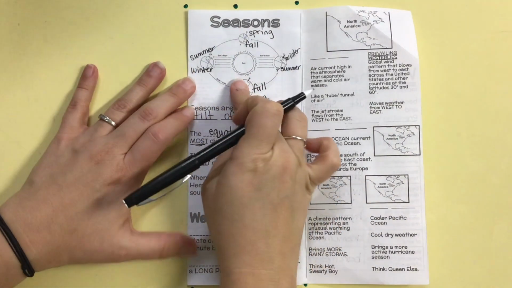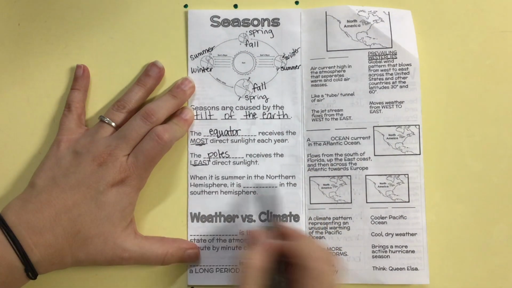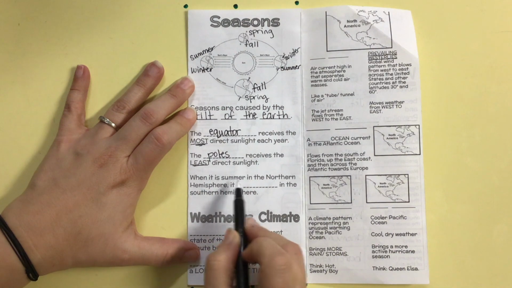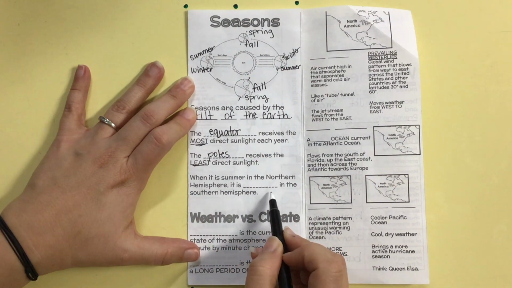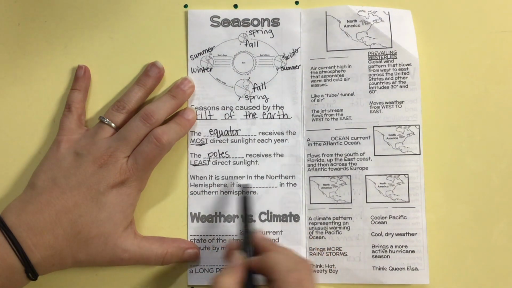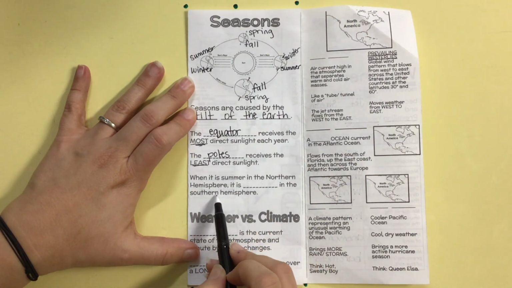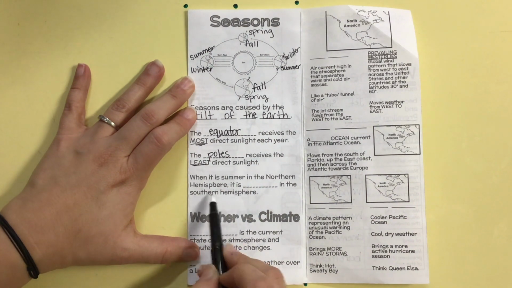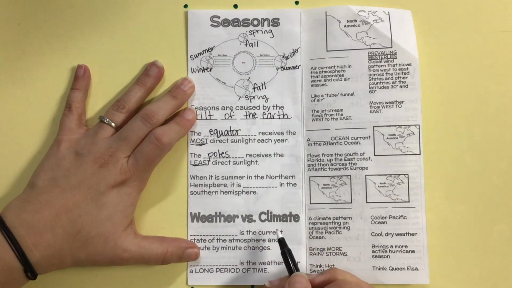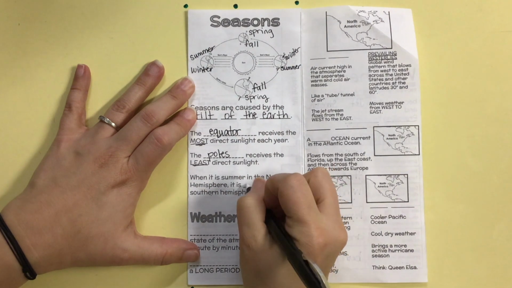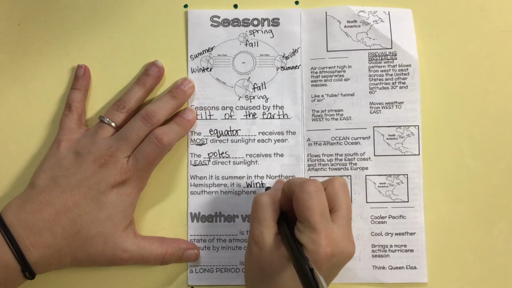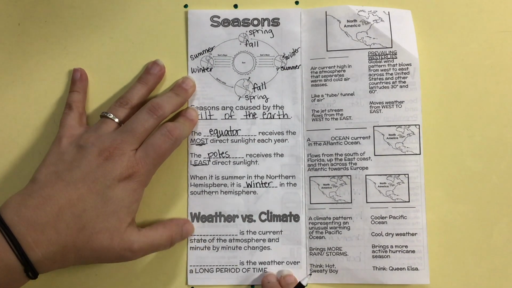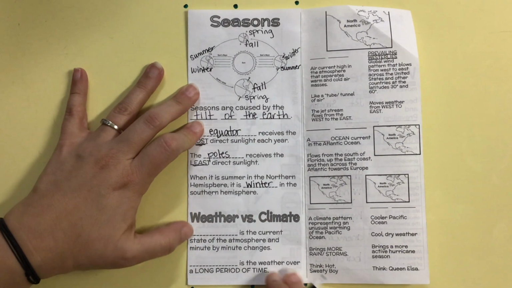We've already answered this in the diagram, but here it is again. So that's probably meaning it's important. When it is summer in the northern hemisphere, it is blank in the southern hemisphere. So summer in the north, it's going to be the opposite in the south, because the southern hemisphere is opposite of the northern hemisphere. The opposite of summer is winter. When it is summer in the northern hemisphere, it is winter in the southern hemisphere. Hopefully I said that right.